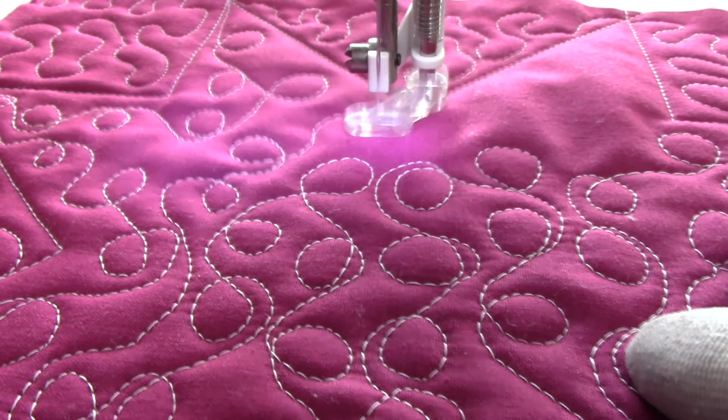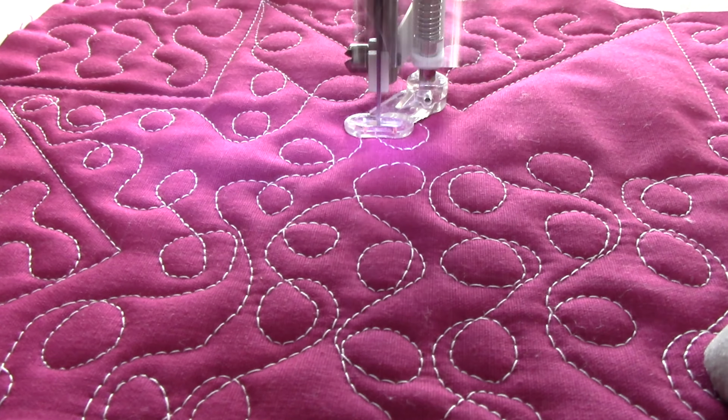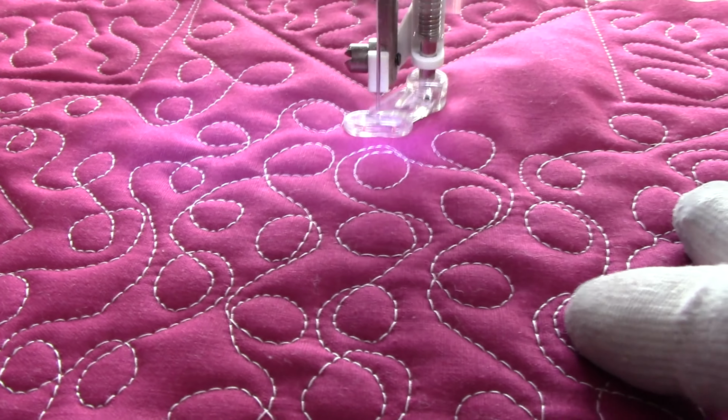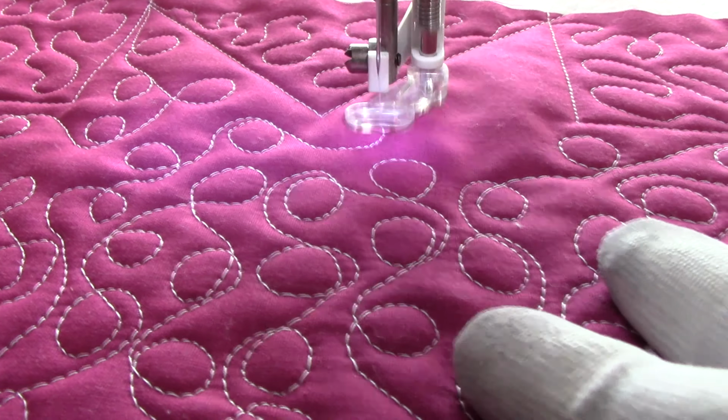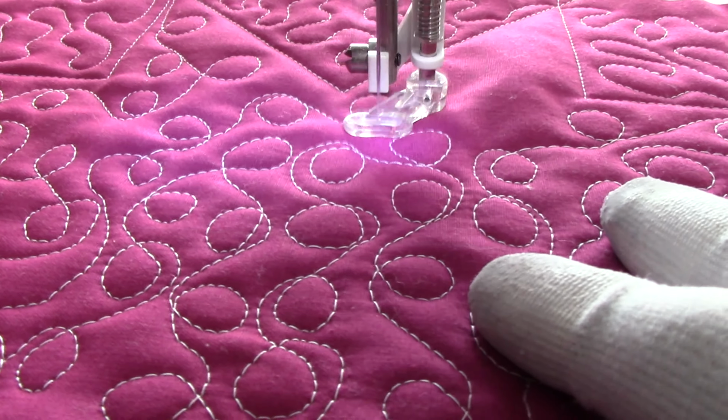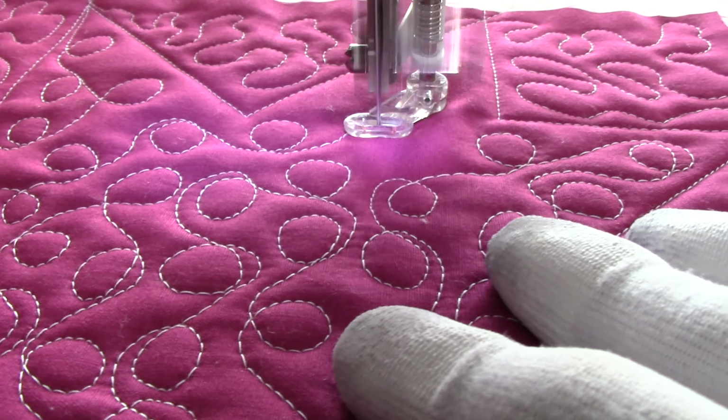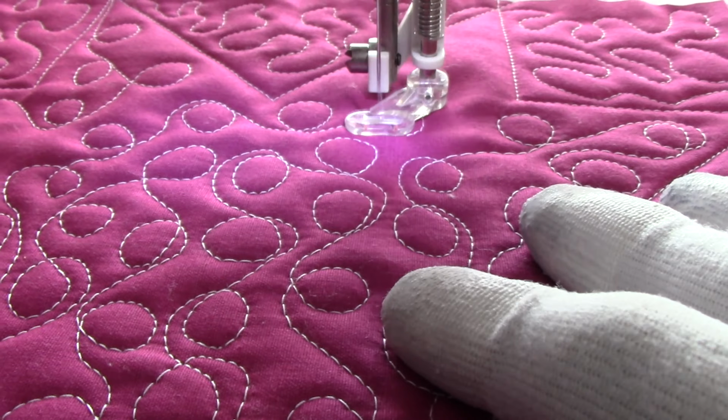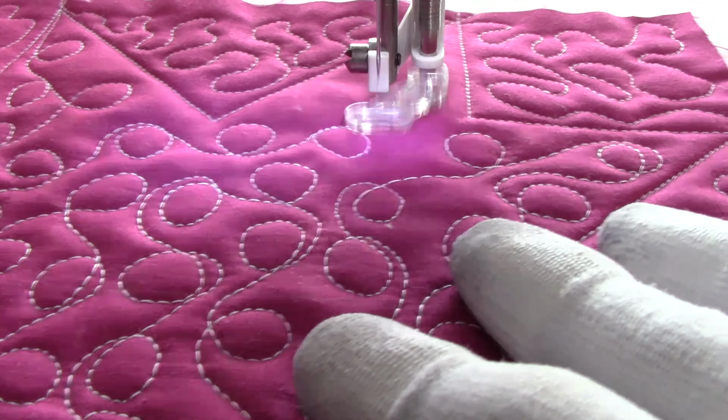I got a lot of filler to do right up here, and then we can start filling in right below where we left this space open. Do the same thing, and finally go out through that triangle.